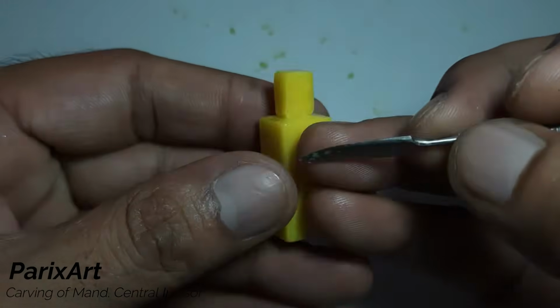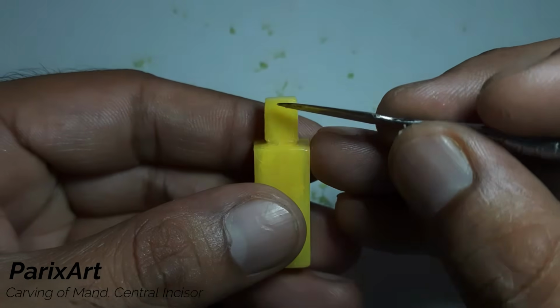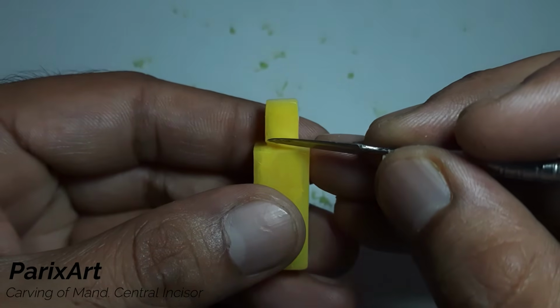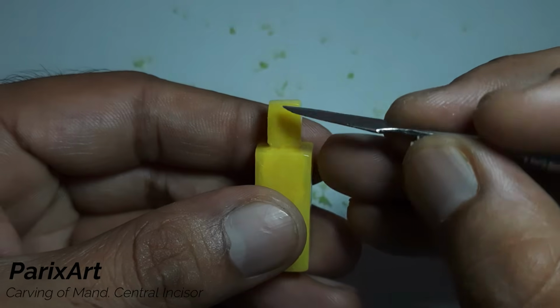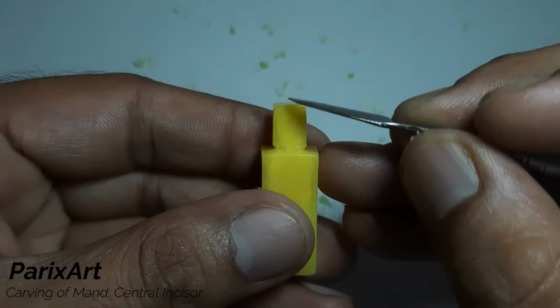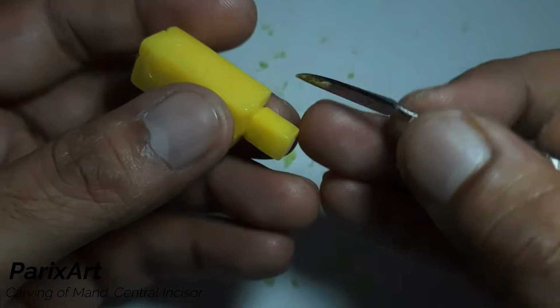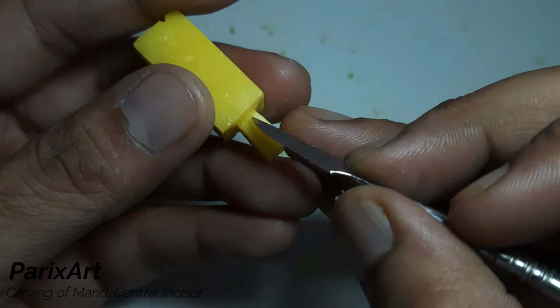Okay, so now remember, from the proximal aspect, the labial outline is flatter than maxillary incisors with the crest of contour close to the cervical. The incisal edge is inclined to the lingual. That means the incisal edge is not following the mid-axis of the tooth. So let's carve keeping the crest of contour to the cervical.